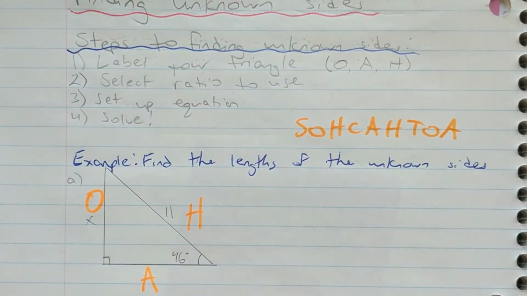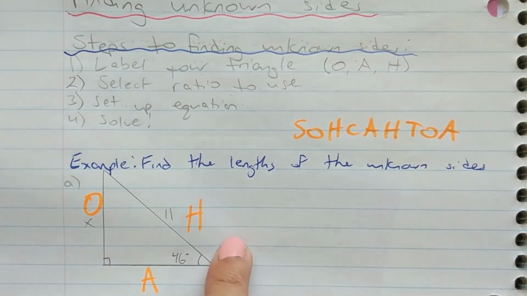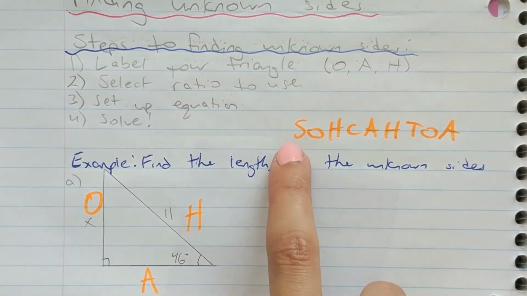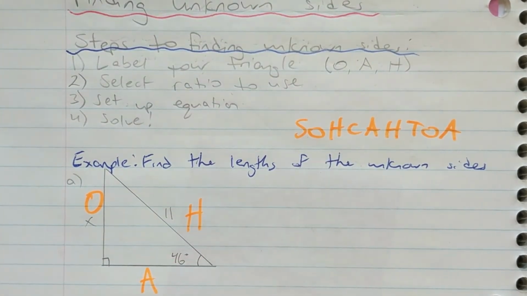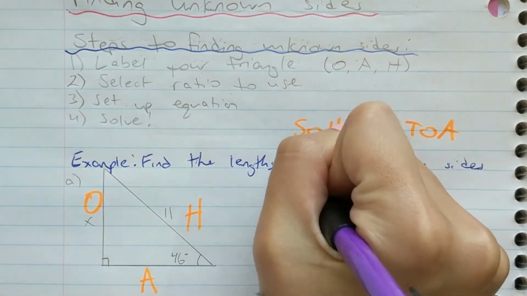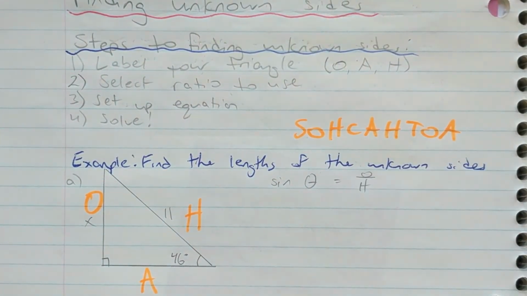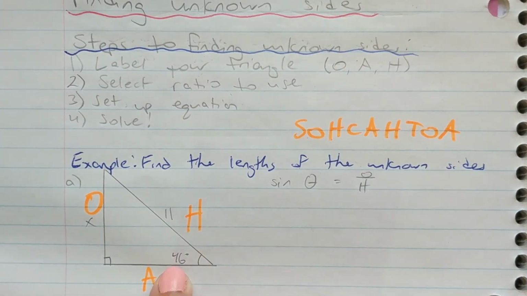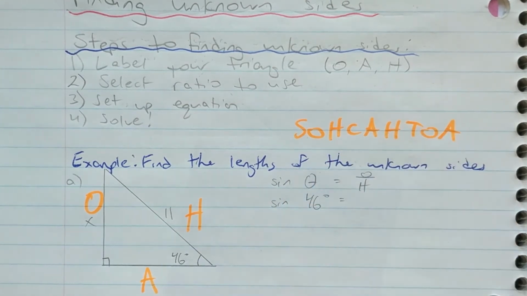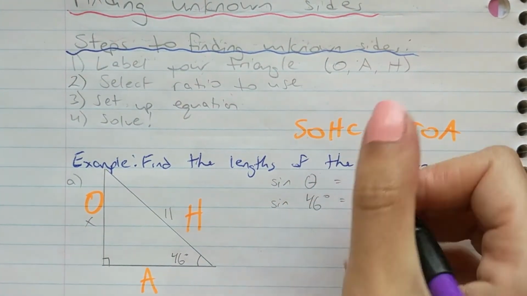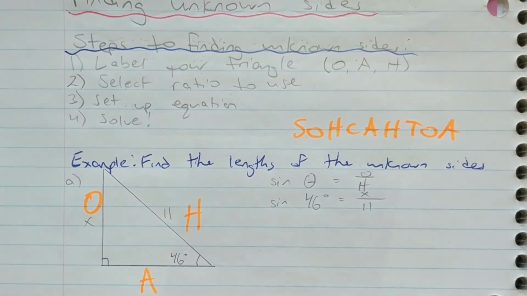Okay, so we need to think which ratio, sine, cosine, or tan, has opposite and hypotenuse in it. Well, sine does. Sine is equal to opposite divided by hypotenuse. So I can start setting up my equation that way. I can say sine of theta is opposite over hypotenuse. We know what theta is. Theta is 46 degrees, so I can say sine of 46 degrees is equal to O, which is x, divided by H, which is 11.